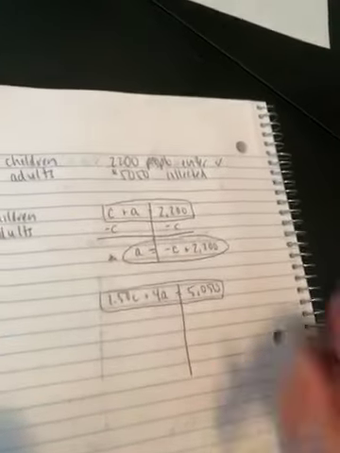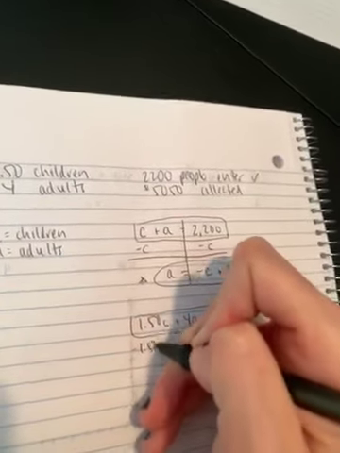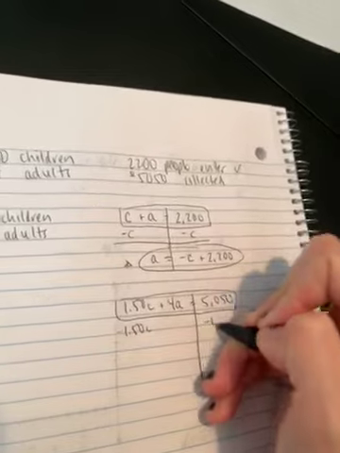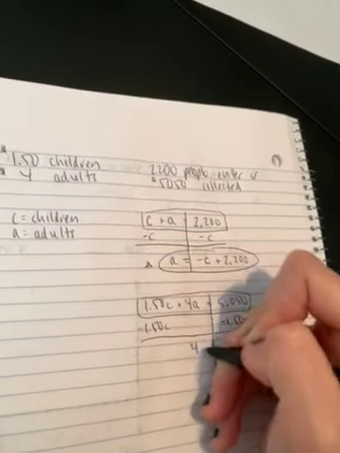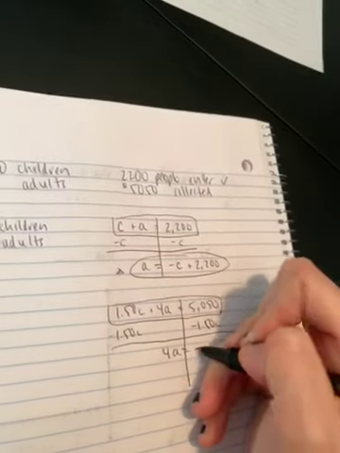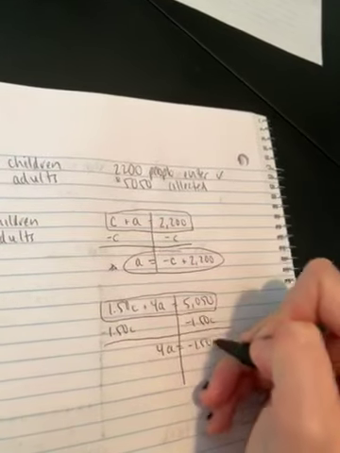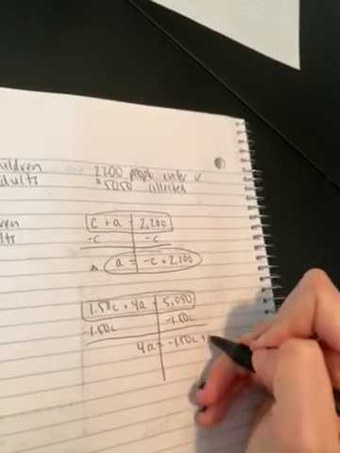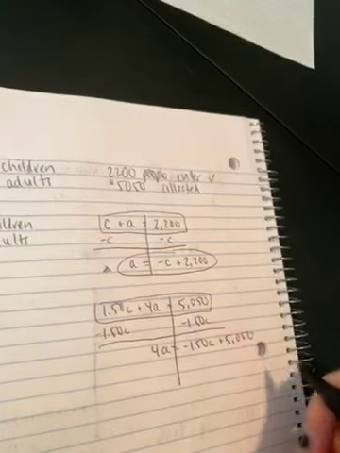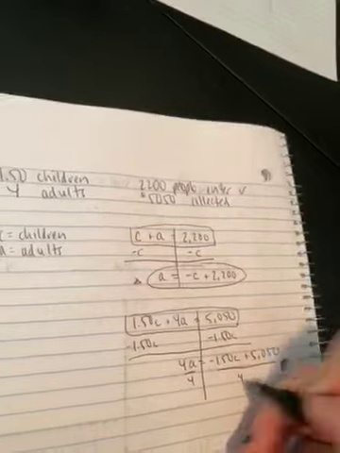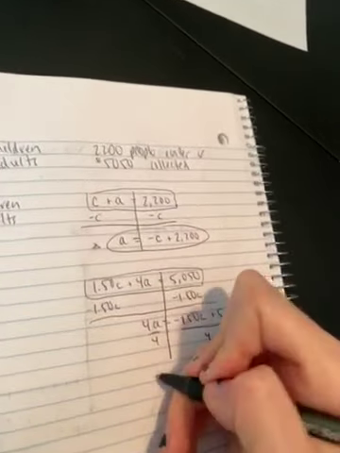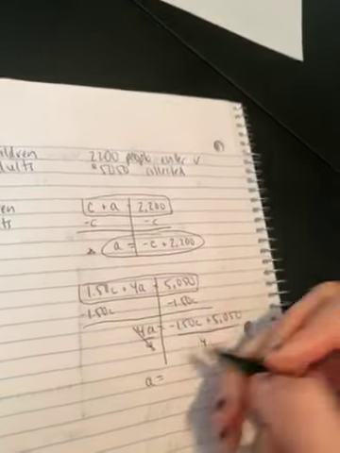So we're going to solve for a. Subtract 150c to both sides. Bring down what we have left. We have a negative 150c plus 5,050. Almost there. We got to divide by 4, divide by 4. Okay, so I get a to equal.